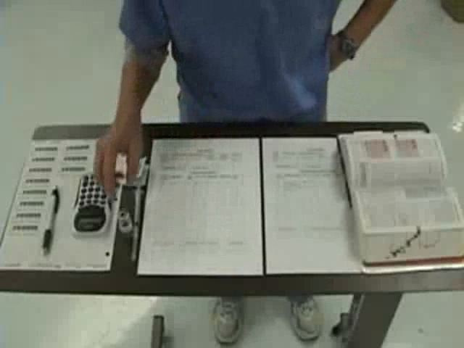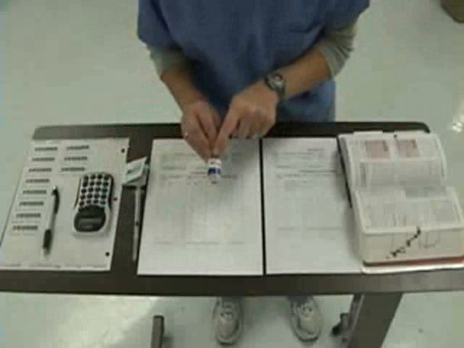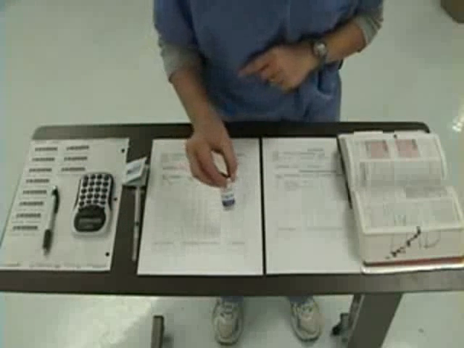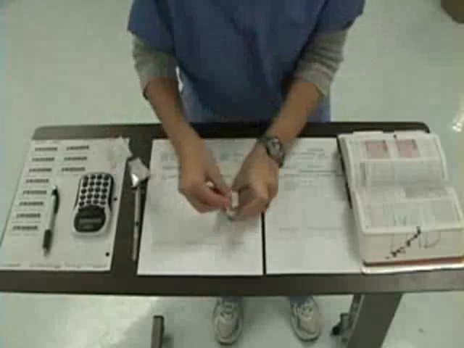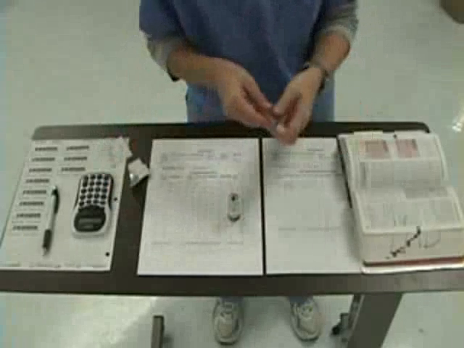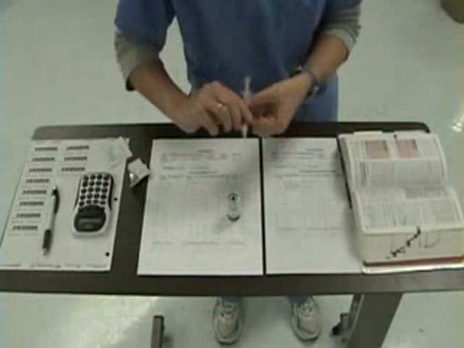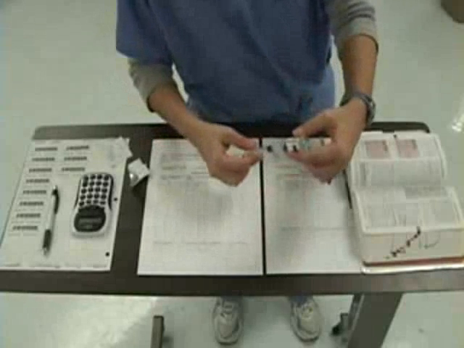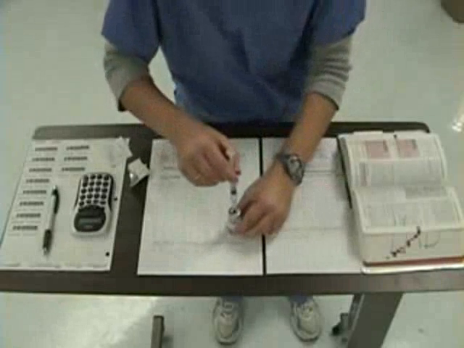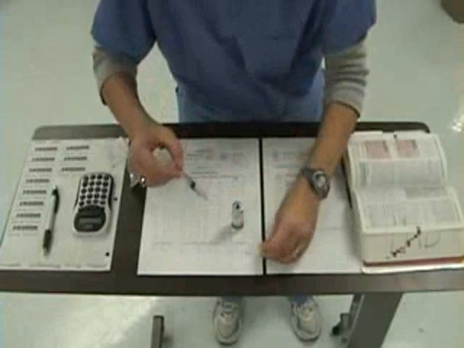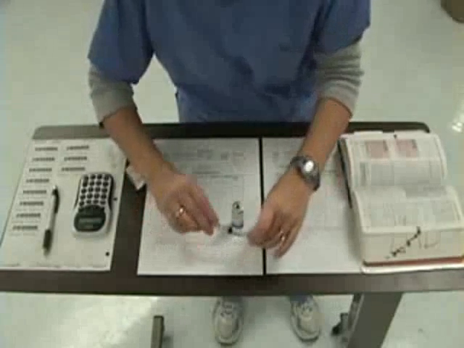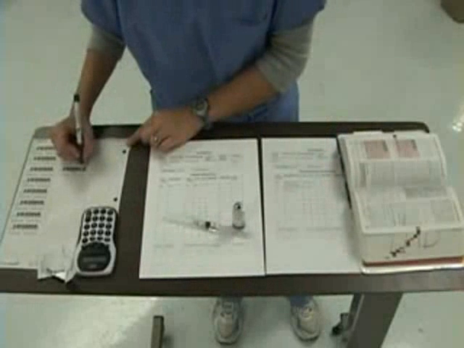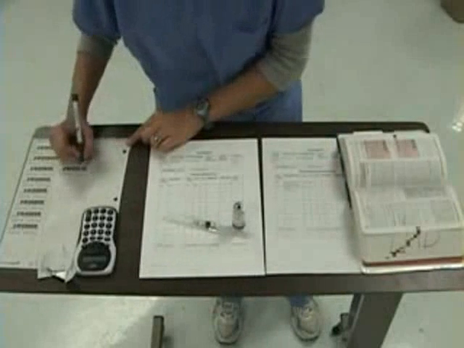My dose is 10 milligrams IV push. The concentration on my vial is Reglan 10 milligrams per ml. I will withdraw 1 ml of Reglan from my vial. On a patient label, I will write the drug, the route, and the dose.